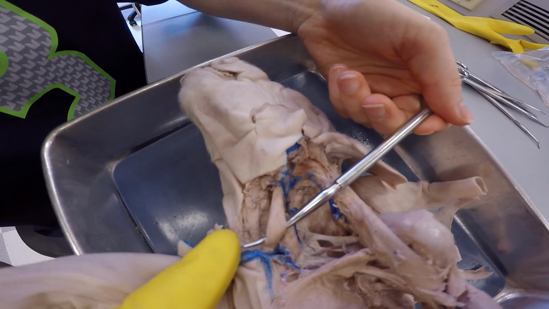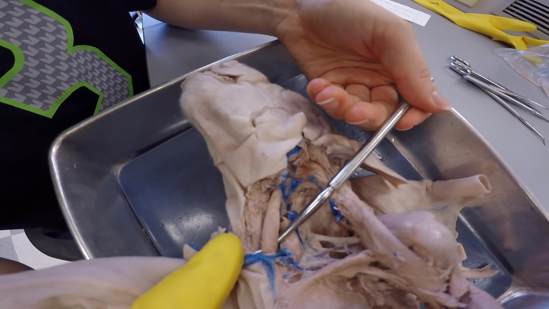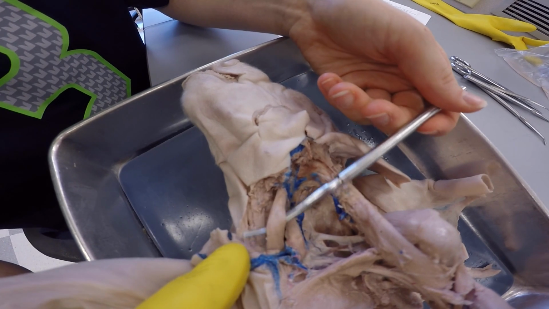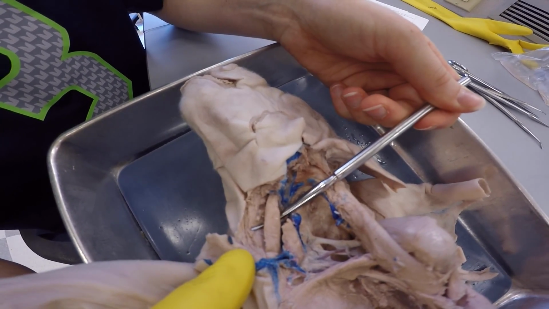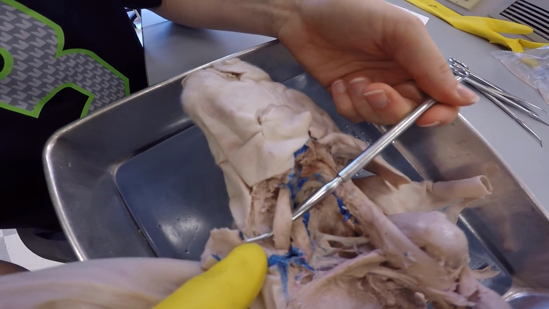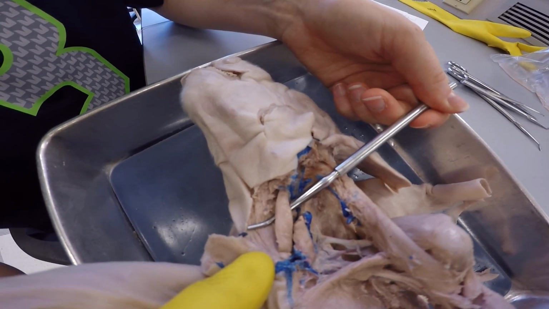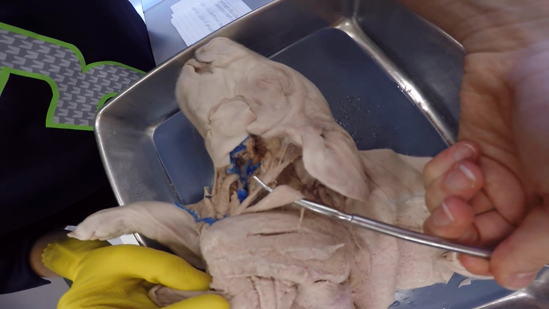This is the sternocephalicus. It originates at the sternum and inserts at the mastoid process of the temporal bone. Together, it flexes the neck, and alone, one side bends the head towards the shoulder and turns the face to the opposite side. This is the anterior deep pectoral.